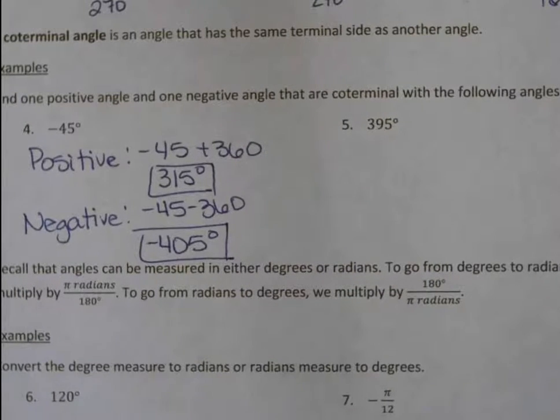A complete circle is 360. So if I start somewhere and then I spin around in a complete circle, I'll end up in the same spot. So when it asks for coterminal angles, it means for something that ends in the same spot.